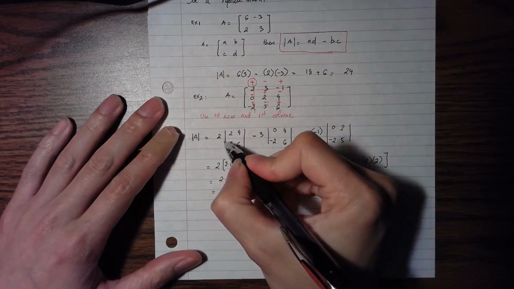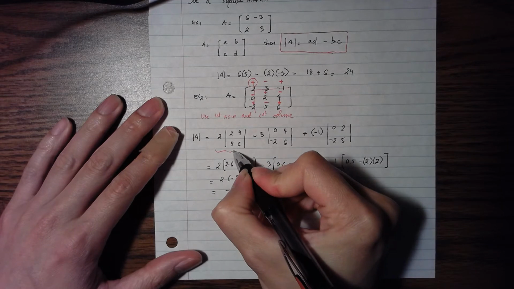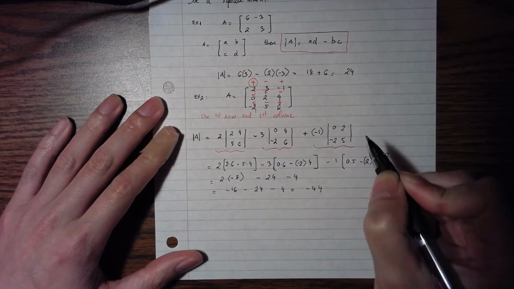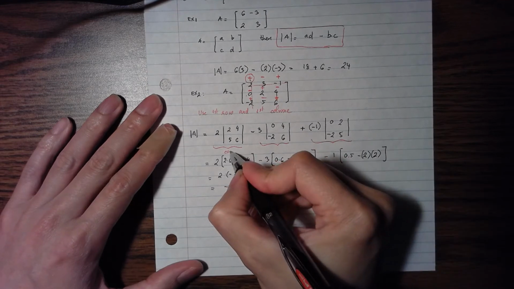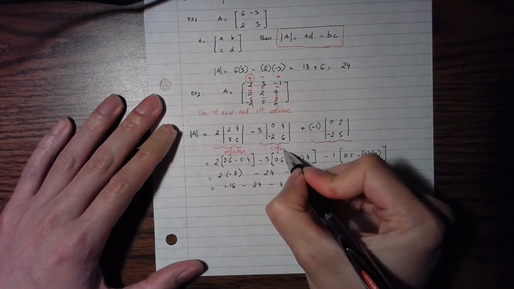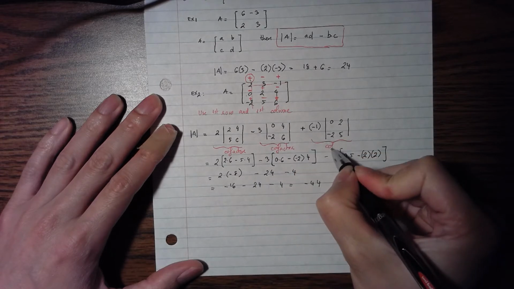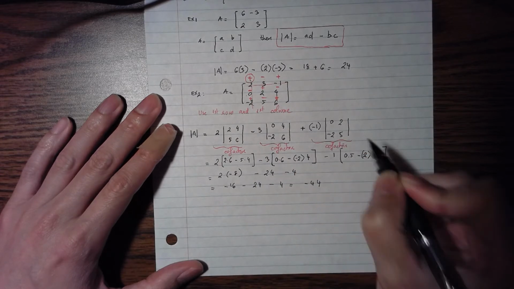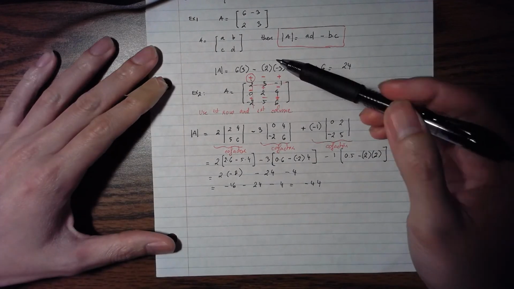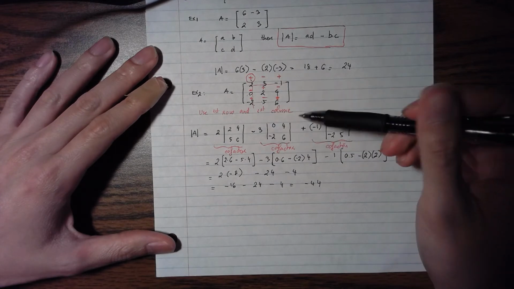All of them, here, here, and here, we call a cofactor. So we have 3 cofactors, not including the sign, only the original one.